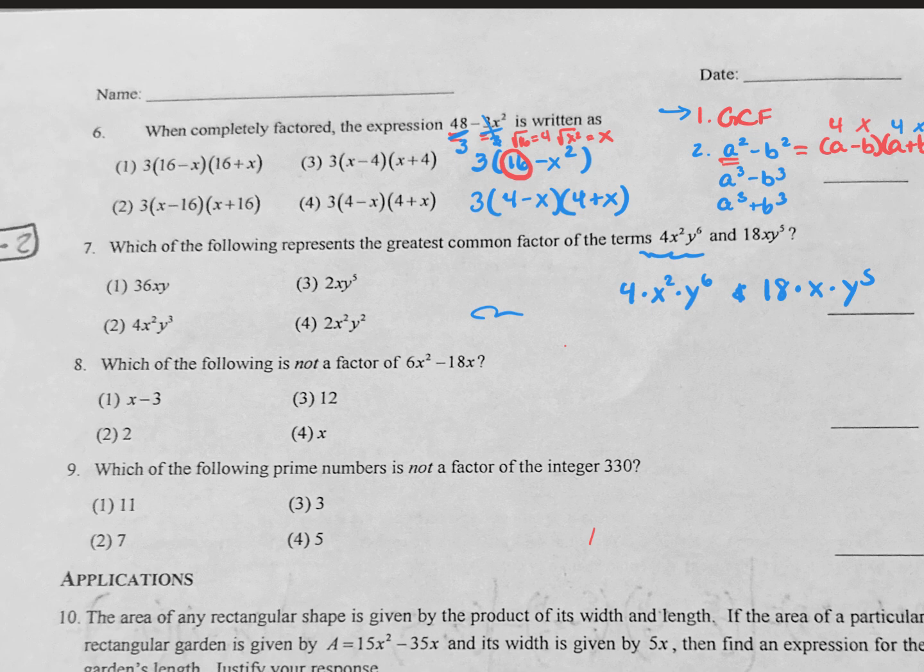So if you're good with your numbers, all you do is figure out what's the biggest number 4 divides by and see if it goes into 18. Well, 4 can be divided by 4, but 18 can't. So that's not the biggest divisor then. Then you go to your small number and just figure out what's the next biggest thing it divides by, and that would be a 2. And 18 is divisible by 2, so 2 is the greatest divisor or the greatest common factor that they have.